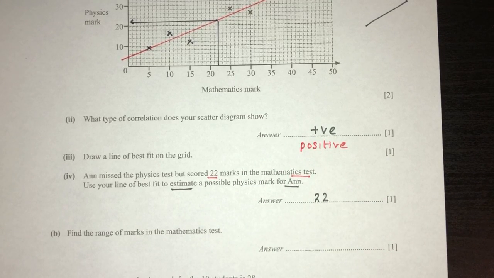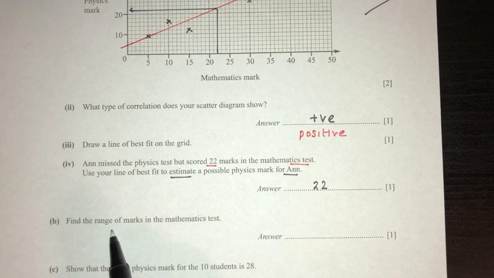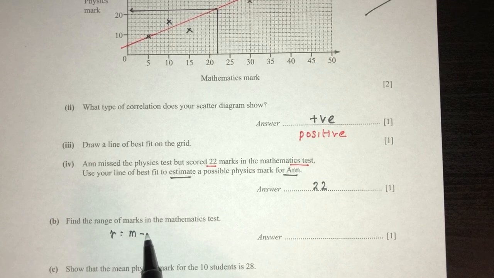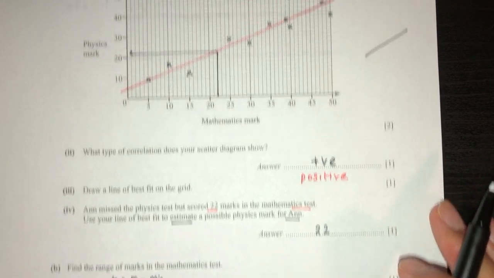Now for part B, we have to find the range of marks in the math test. So range, what does range mean? Range is the maximum mark minus the minimum mark. Let's write that down. So what is the maximum mark obtained in the test?